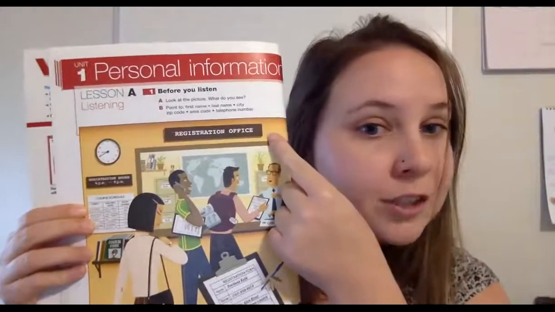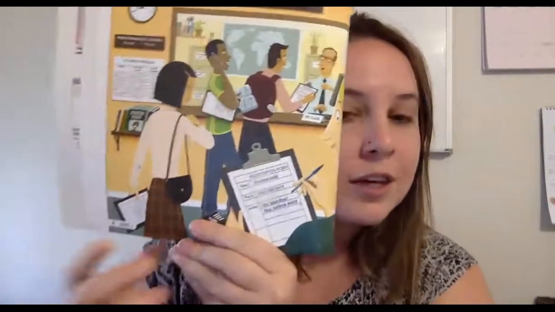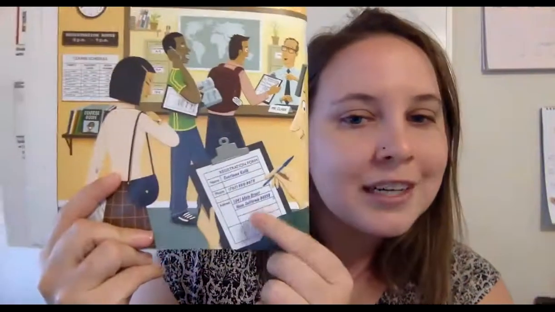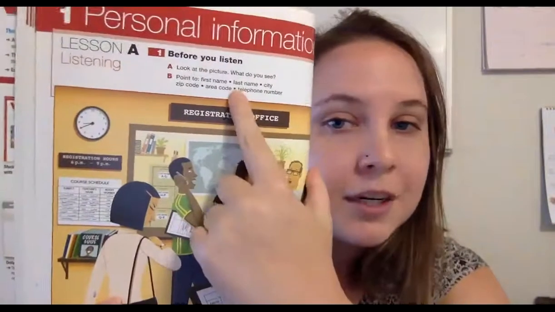Okay, good. There are people. They're at the registration office. You see they all are filling out different forms. And if you notice, there is one form that we can see here. We see this girl is filling out this form. Now, at the top, you see where it says point to, and it has several different pieces of information to identify. So let's look and see if we can find these pieces of information.